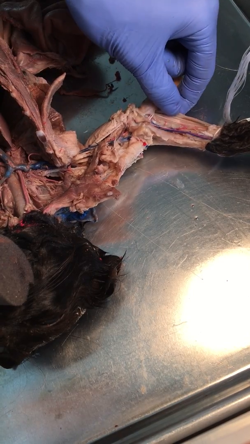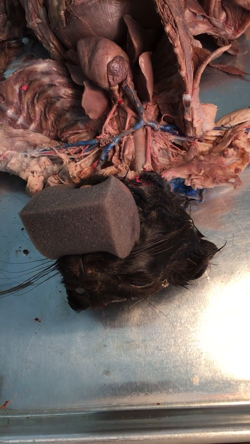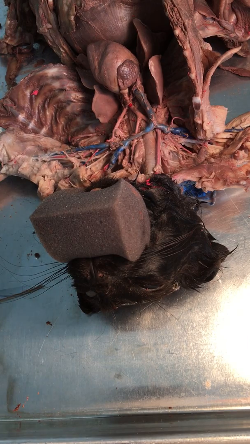All right, so next we're going to go into the abdominal vessels, and I have to change camera angles, so you will see a separate video shortly.